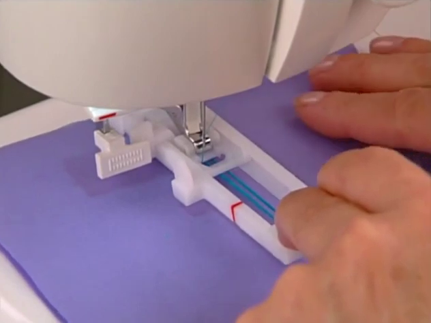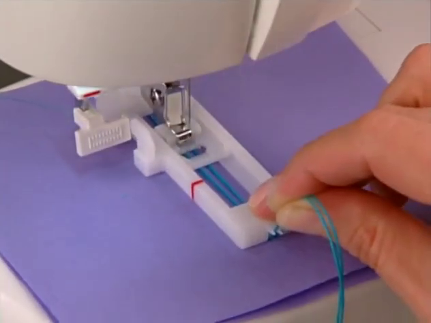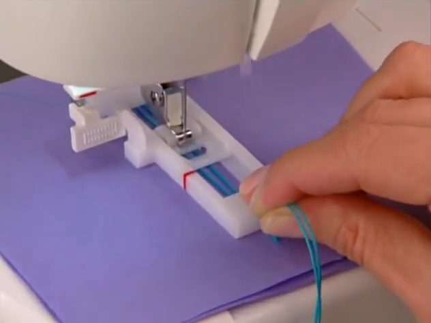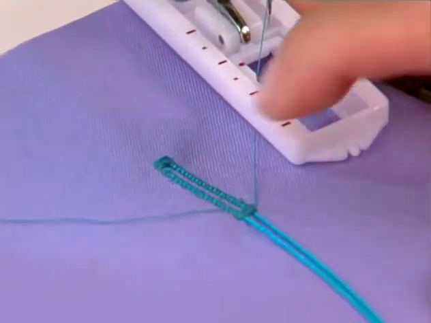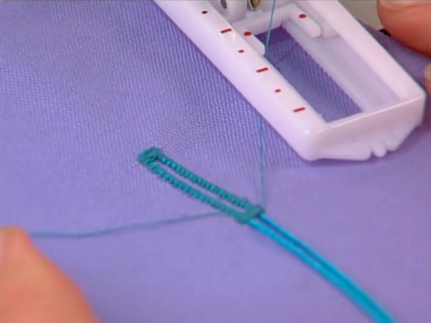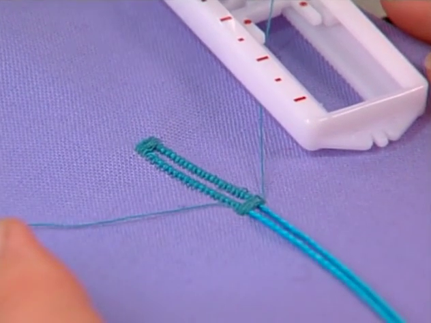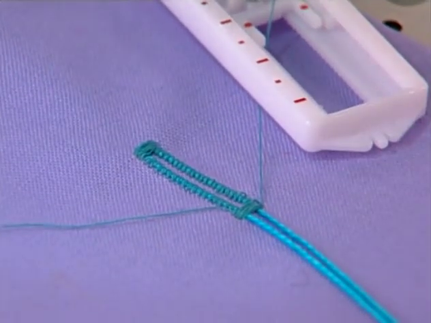Hold the cords, then stitch the buttonhole. When finished, pull the cord loop into the buttonhole. Trim the loose ends, or use a large hand needle to bring them to the back of the fabric, then tie to secure.